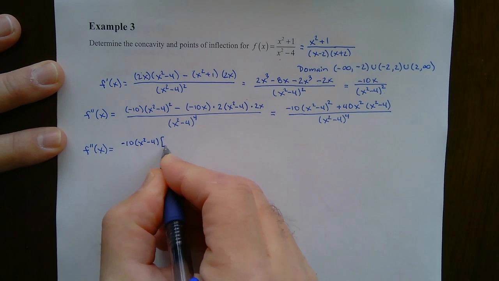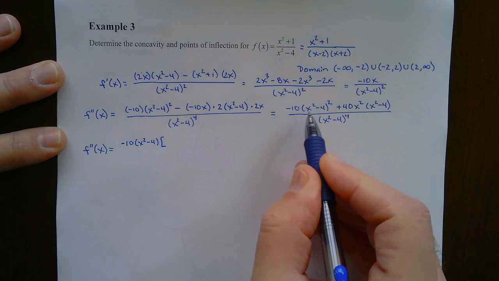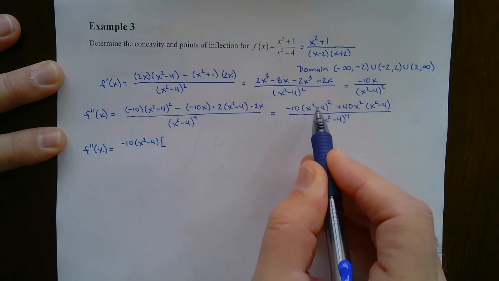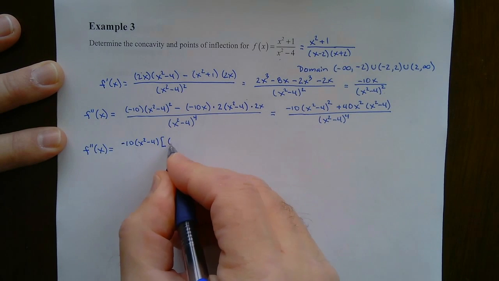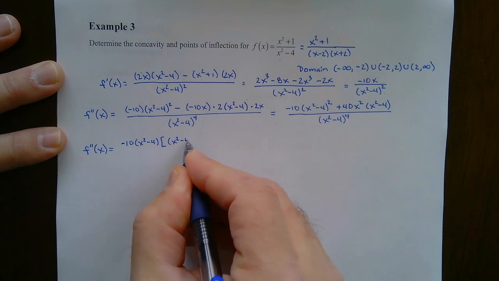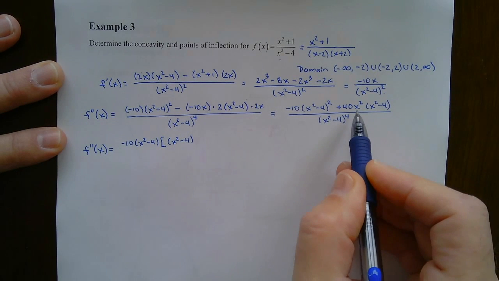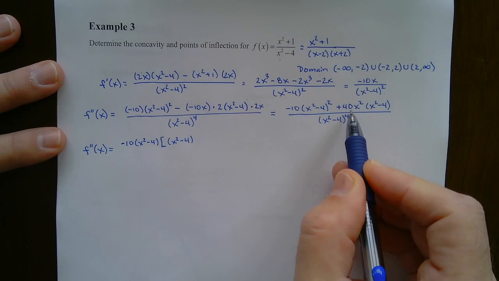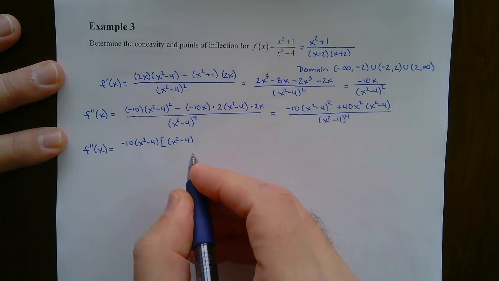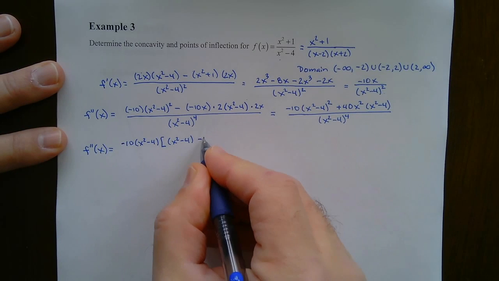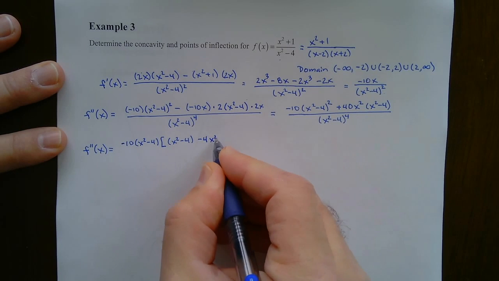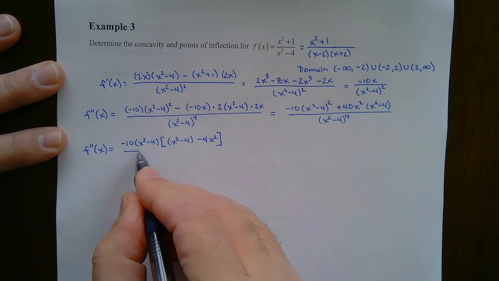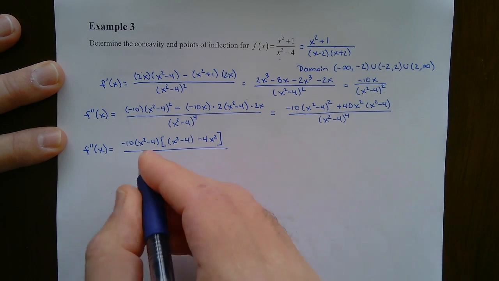And I'm going to use a bracket. Okay, so we factor out this negative 10. We also factored out one of these x squared minus 4. So one of these came out. We're left with one inside. So x squared minus 4. And we factor out a negative 10. So what we're left with here is a negative 4 x squared. And this one got factored out. So I'm going to close that up. All over, and then x squared minus 4 to the 4th.